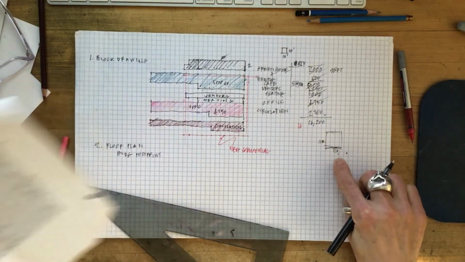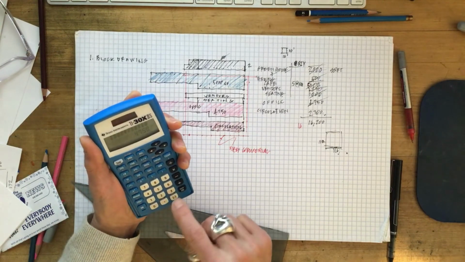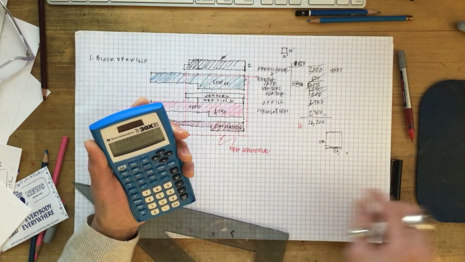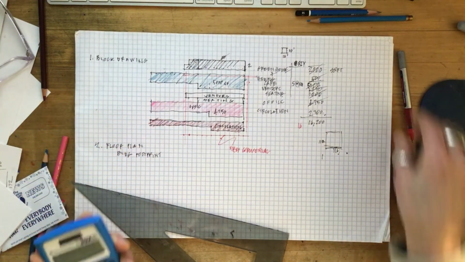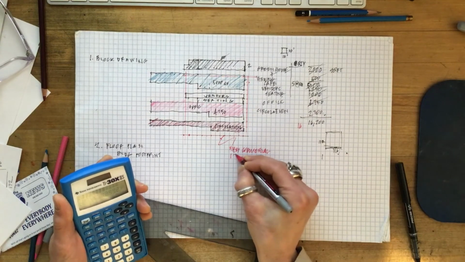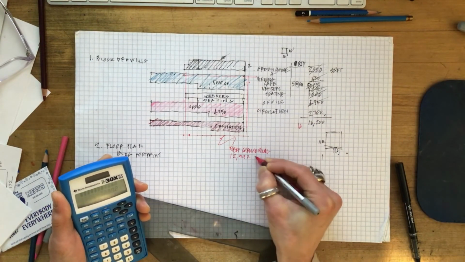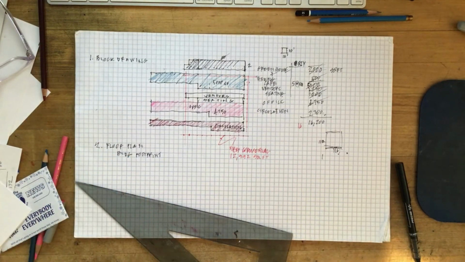What is the area of 112 by 116? That is 12,992 square feet. Right.